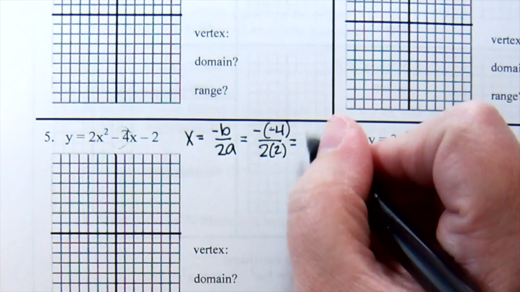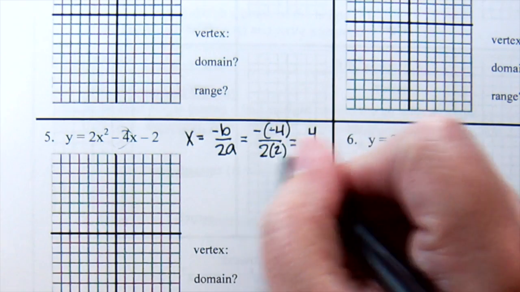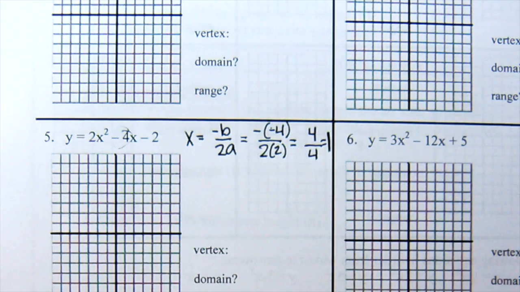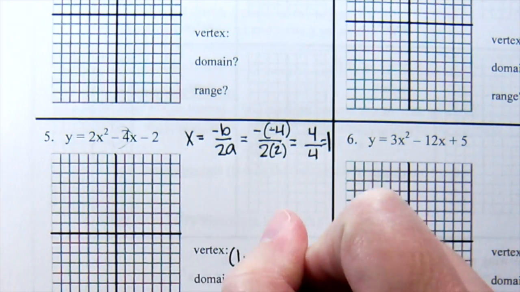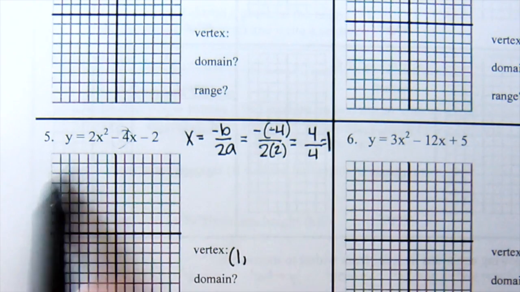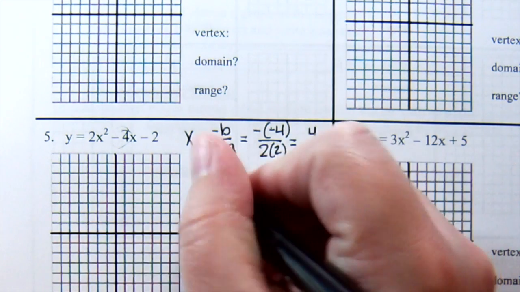So the opposite of negative 4 is positive 4. Over 2 times 2 is 4. So your x value is 1. Again, that is the x value of your vertex. Now we're going to go ahead and plug 1 back into this equation to find the y-coordinate of my vertex.